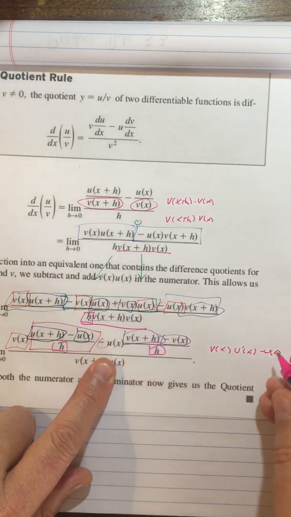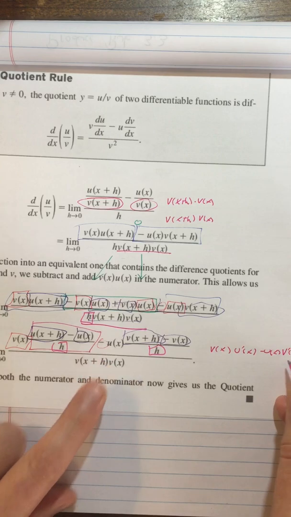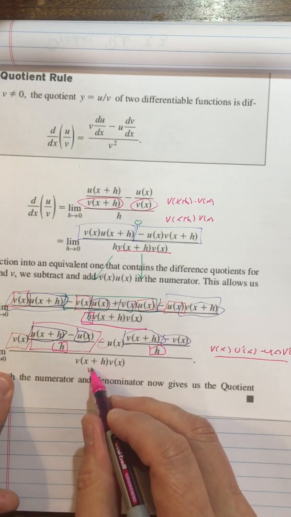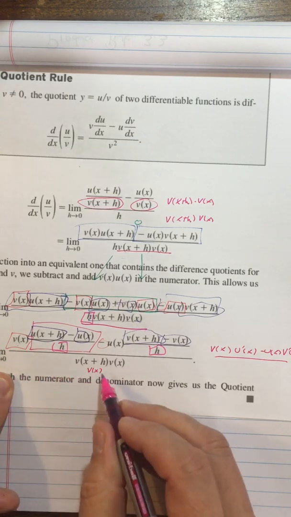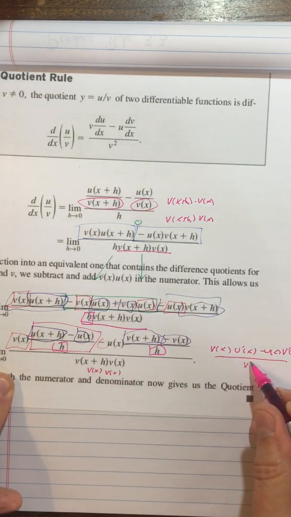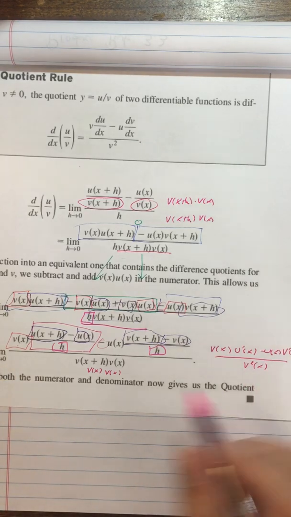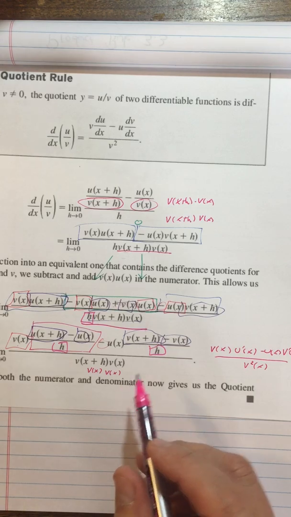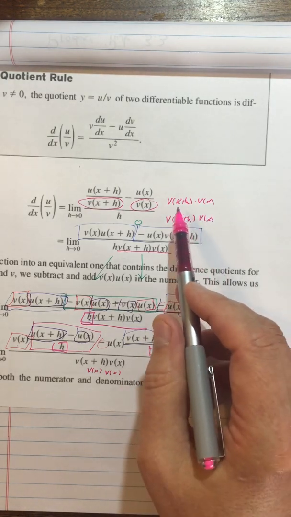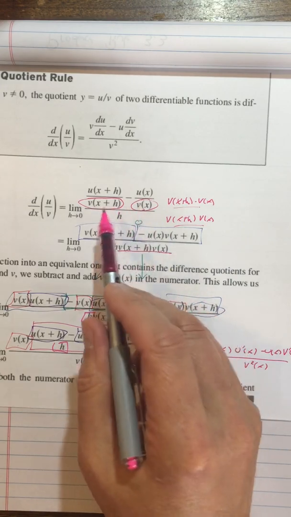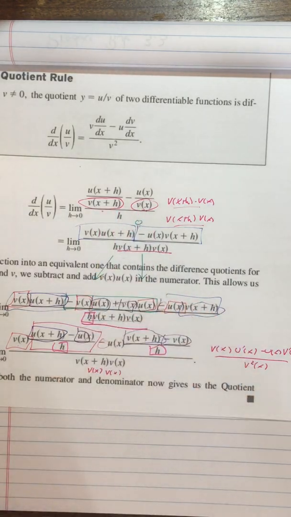This is the derivative of v, so it's v prime. Now in the denominator, as h approaches 0, this is going to go to v of x, substituting 0 for the h, but then we have another v of x. So essentially this v squared of x in the denominator is a common denominator, would be one way to think of it. Or I guess it's really the result of multiplying this, which is the common denominator for these two to begin with.